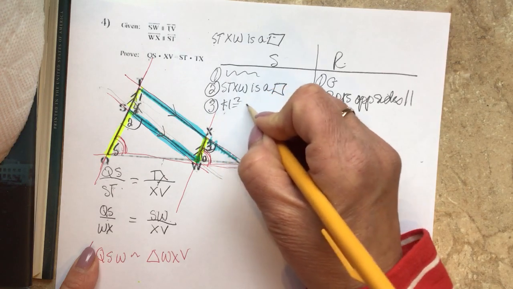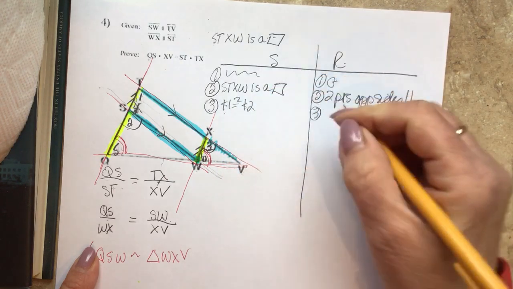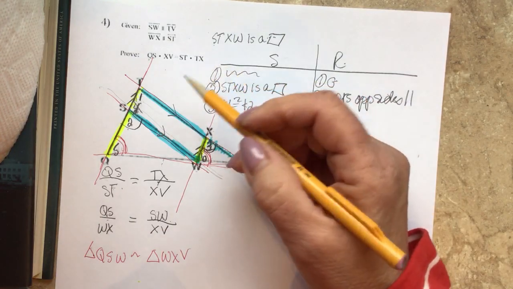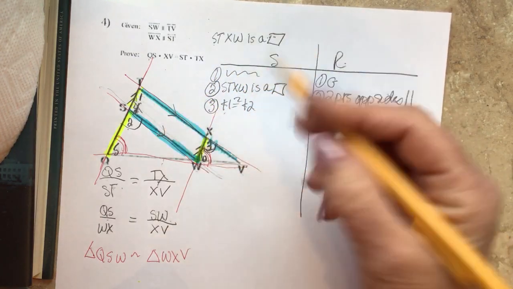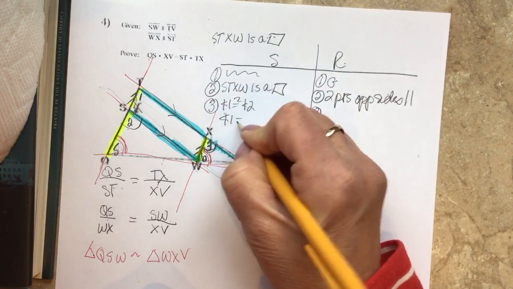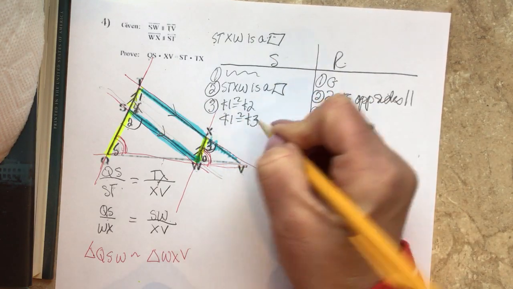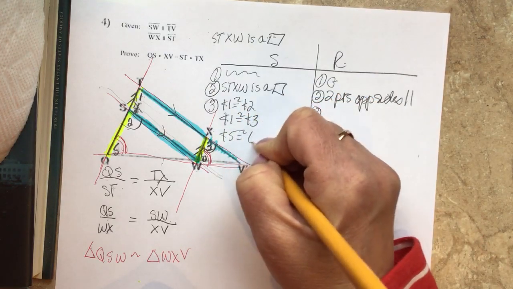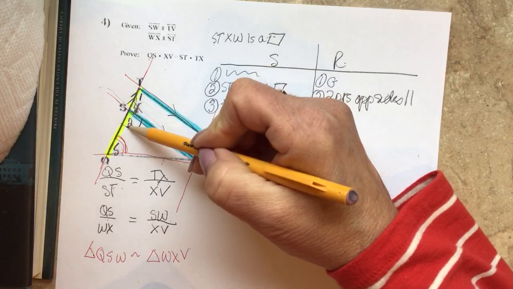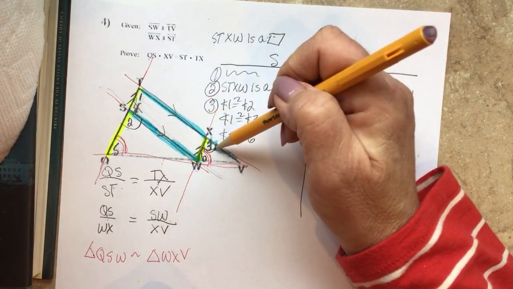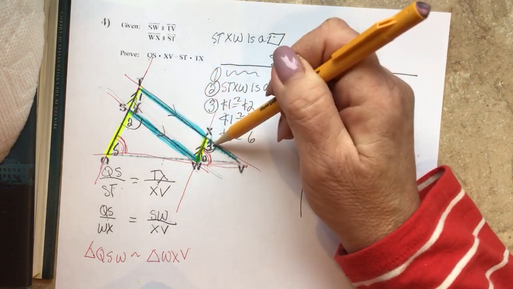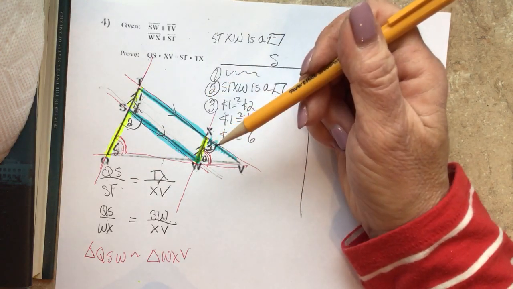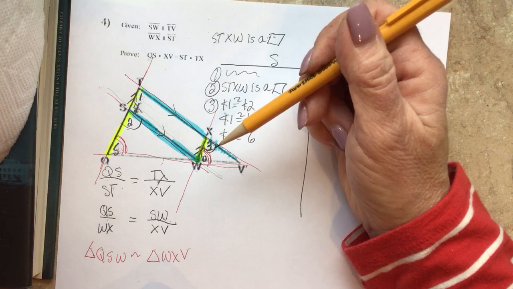Angle 1 is congruent to angle 2. You know what? I'm going to say a whole bunch of them at the same time. Angle 1 congruent to angle 3. Angle 5 congruent to angle 6. All right, so I have 1 and 2, 1 and 3. I'm going to use the transitive property to get 1 and 3, and then 5 and 6.